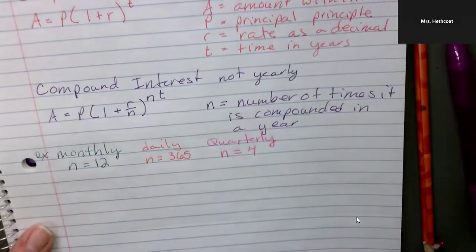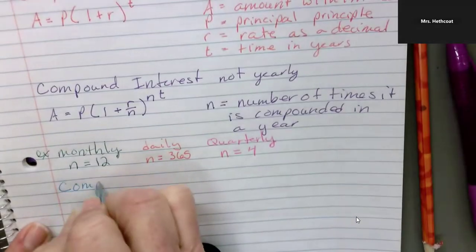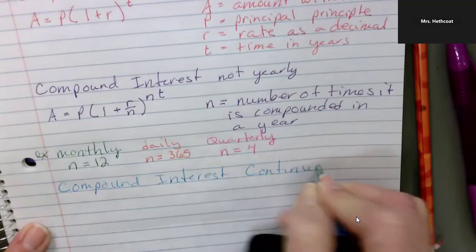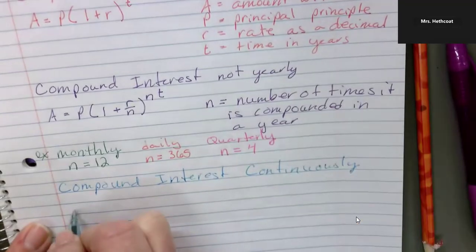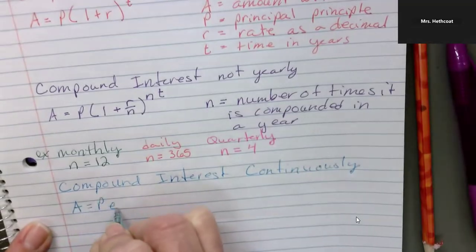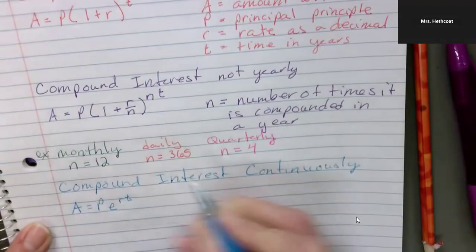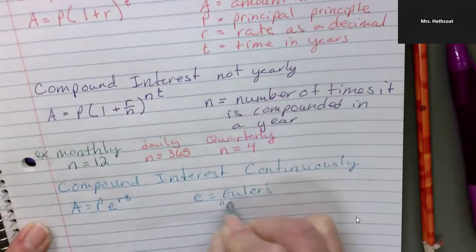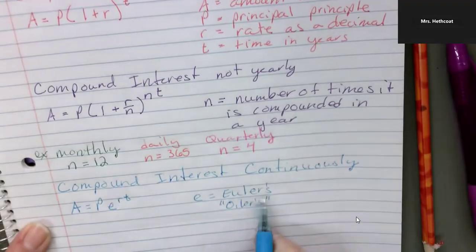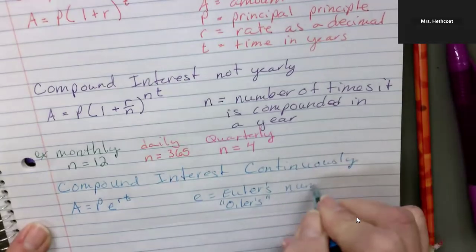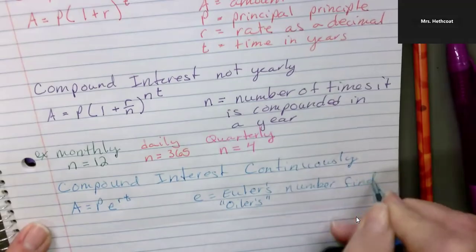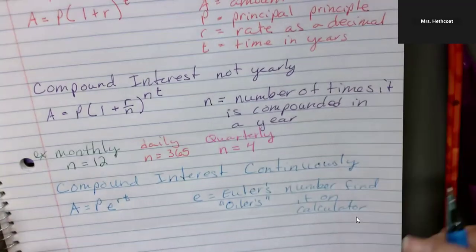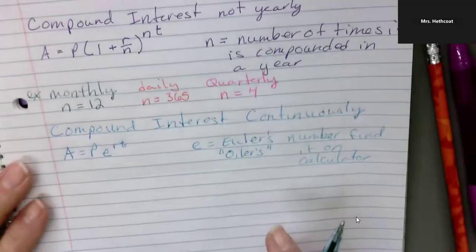But hang on, because maybe you're going to compound the interest continuously. Then you're going to use this formula where the amount equals the principal times Euler's number to the rate times time. So remembering that E equals Euler's number, even though it's spelled like Euler, it sounds like Oiler's number. And what is Euler's number? We find it on the calculator. It's like 2.71 or 76 or something like that, but we just use the calculator button for it, kind of like pi, right?